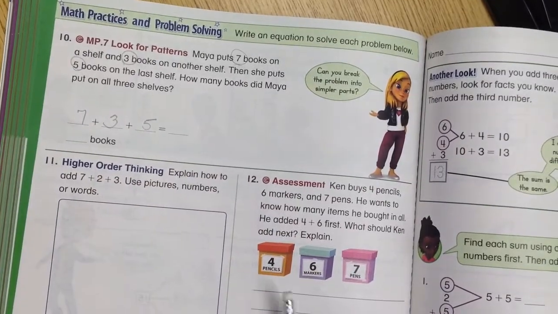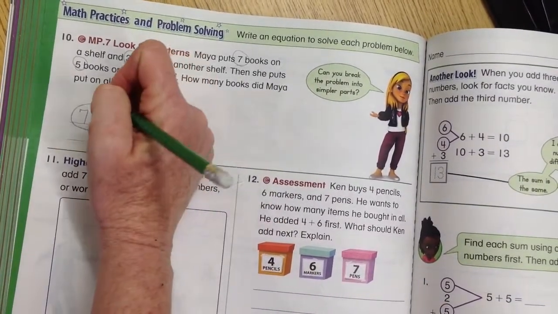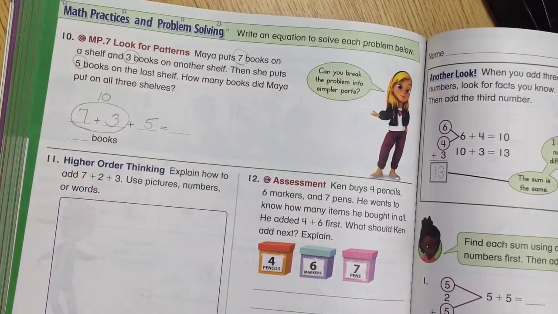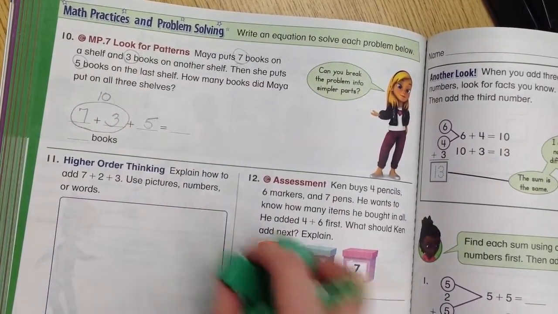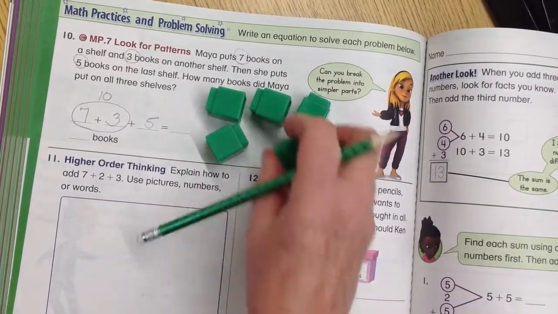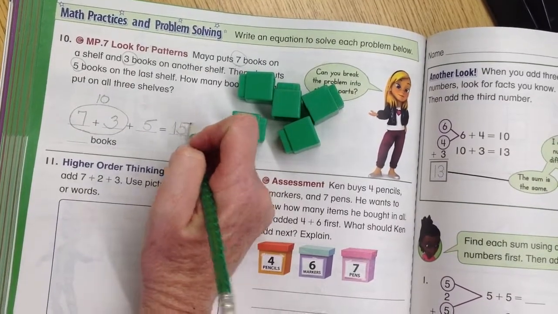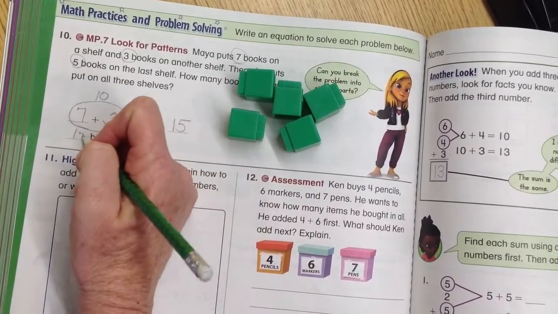And now, if we know our tens, 7 plus 3 equals 10. And then 5 more, let's count them up. 11, 12, 13, 14, 15. Here we have 1 ten, 5 ones, 15 books.